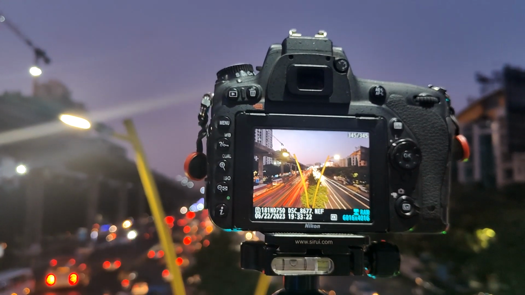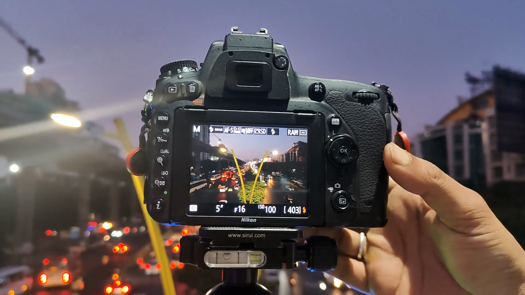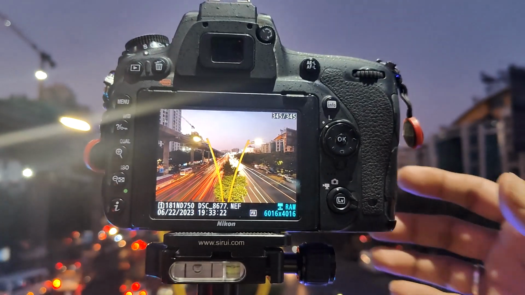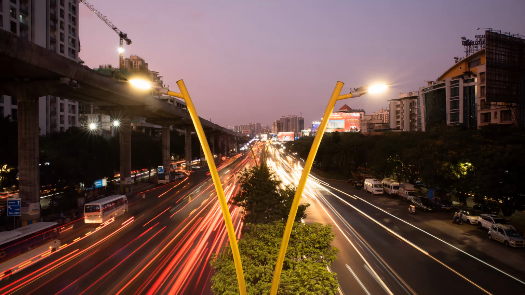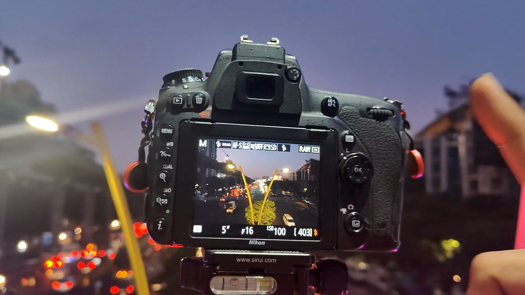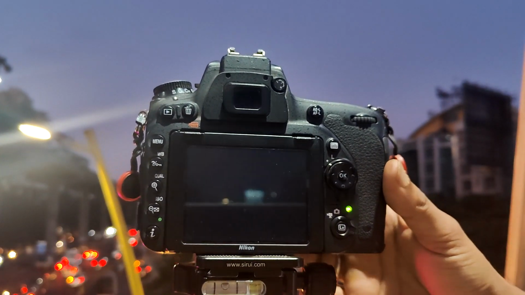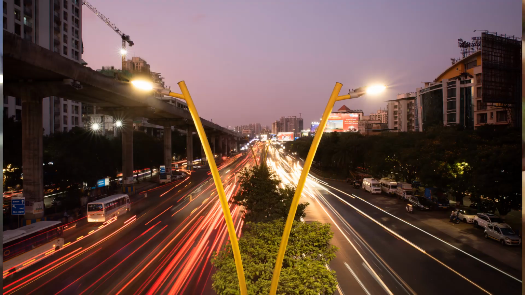Okay, wow. Can you see? Let me just bring it on the screen. Can you see the light trails? The red lights are the tail lights of the vehicle, whereas the white lights are the headlights of the vehicle, right? And since we clicked this picture during the blue hour, okay, you can still see the sky, which is blue. If it had been pitch dark, the sky would have not been so beautiful.